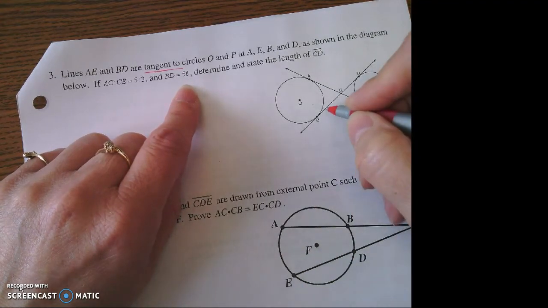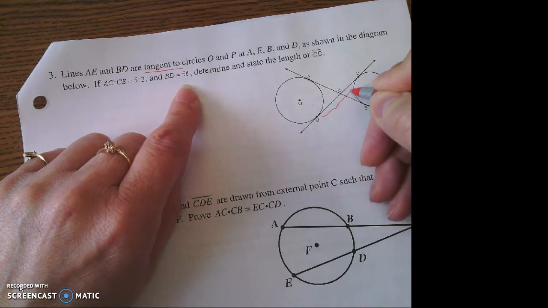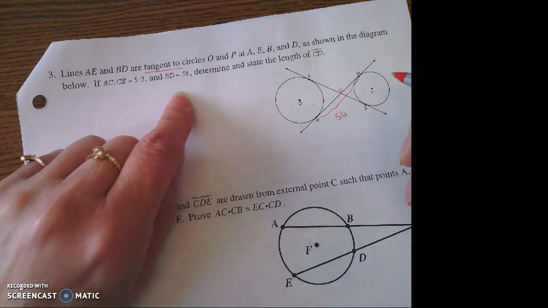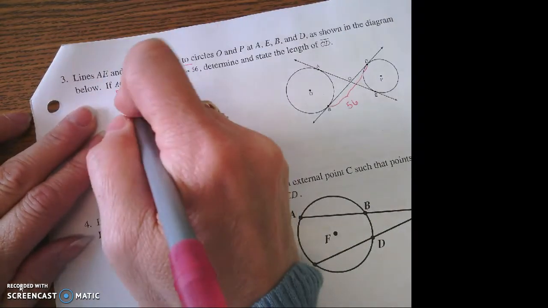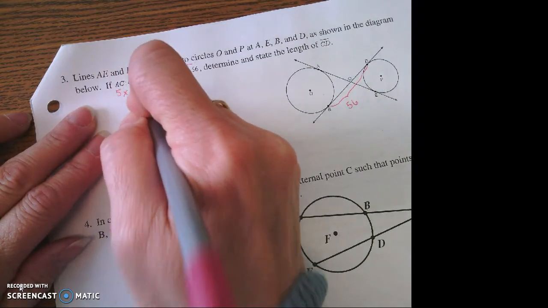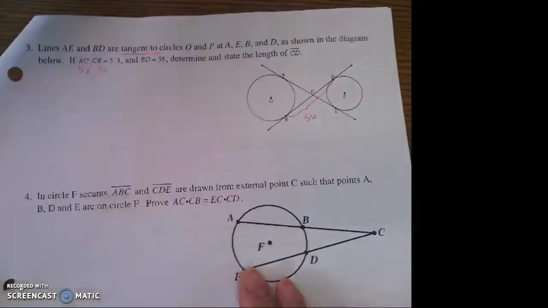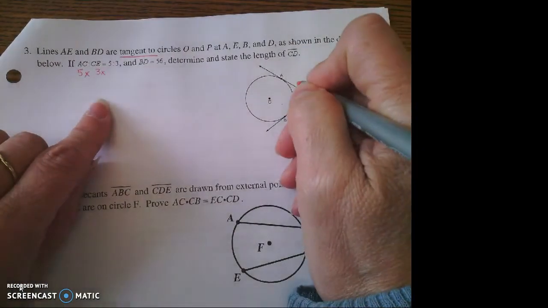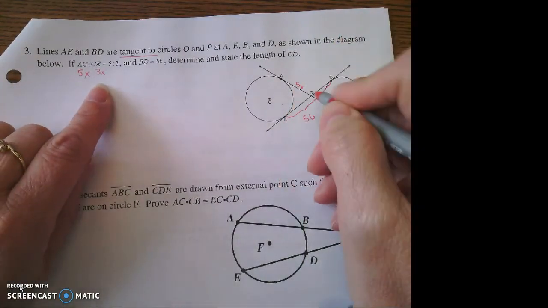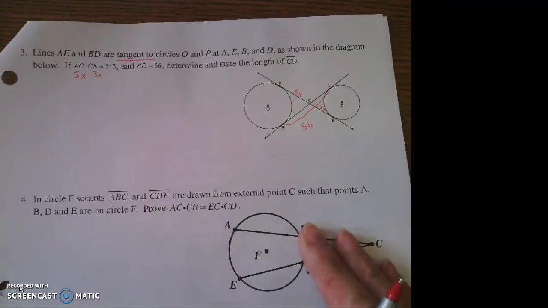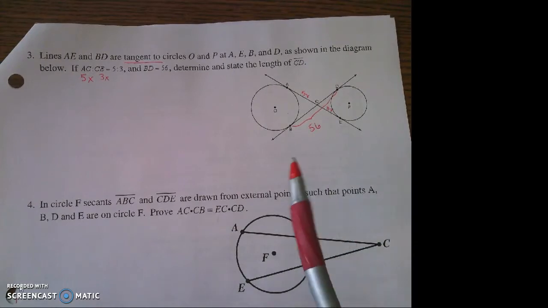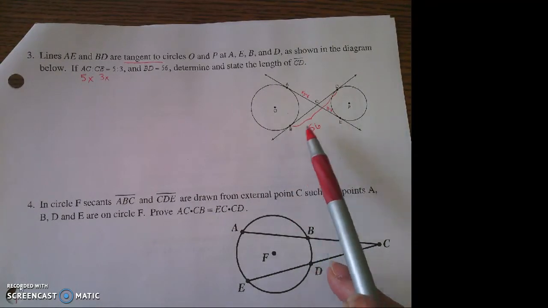All right, so from B all the way to D, we have to indicate that that is 56. And these are ratios. So we're going to represent AC as 5x and CE as 3x, because ratios are numbers that have been reduced. So AC, I'm representing that by 5x, and CE, I'm going to represent that by 3x. All right, so it turns out that we can use the part times part equals part times part.